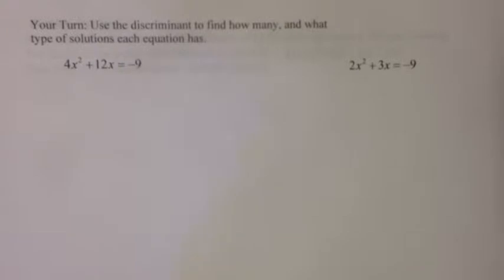You're going to use the discriminant to find out how many and what type of solutions each of these equations have. Now remember, it's only asking you to figure out how many and what type. You don't actually need to solve these equations. So go ahead and pause the video and give that a try.